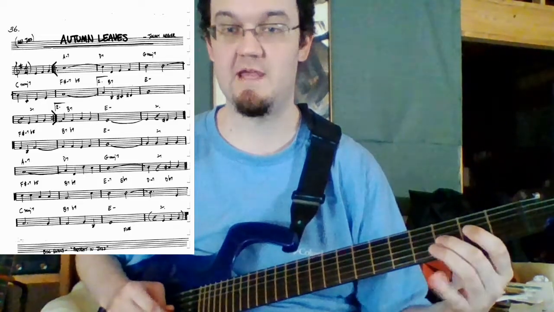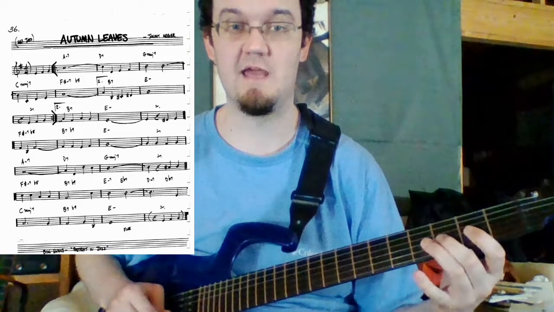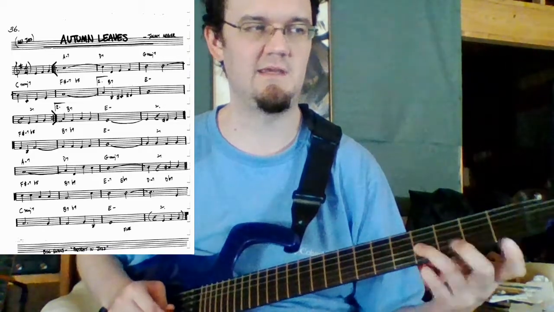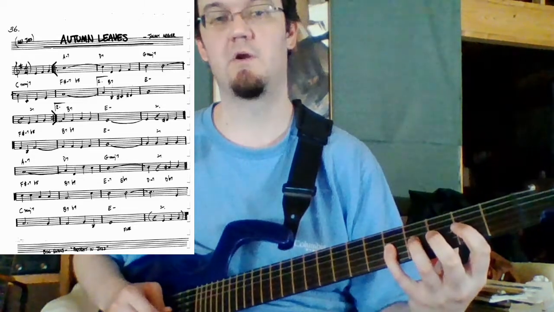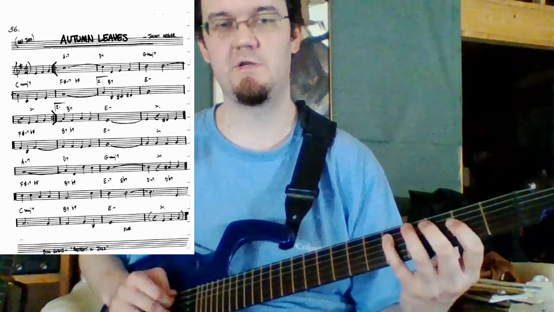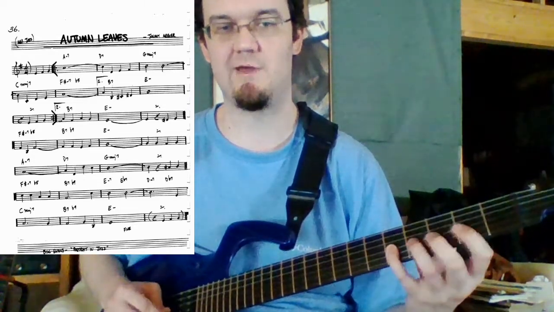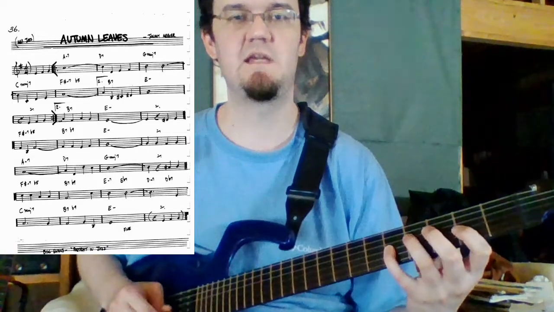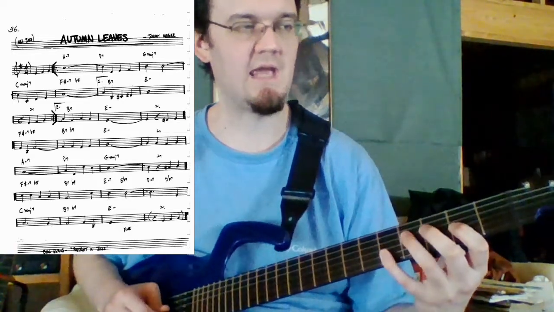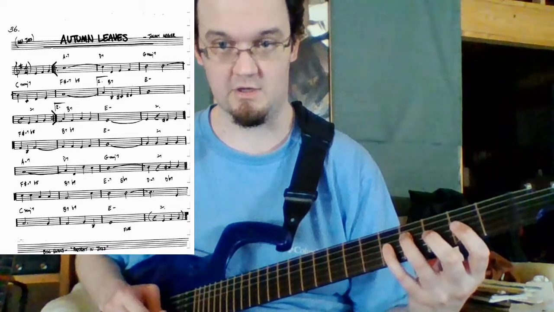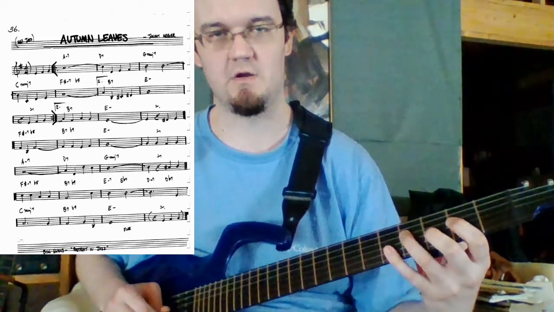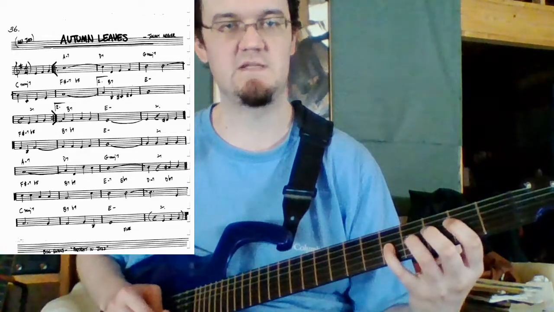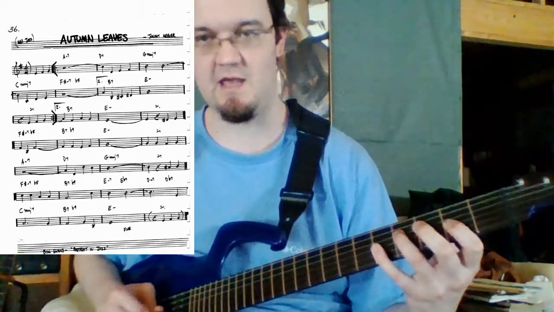So we're going down to A sharp, B, A sharp, B, A sharp, B. Then we're coming up to C. If we're using this fingering we're using here, we're still going to play that C with our pinky. C, C, A, F sharp. C, C, A, F sharp. A sharp, B, C, C, A, F sharp.